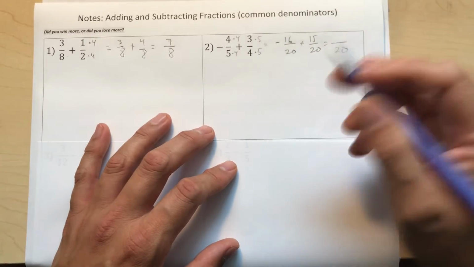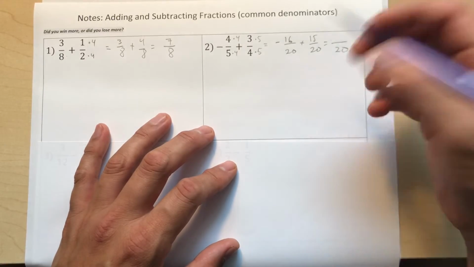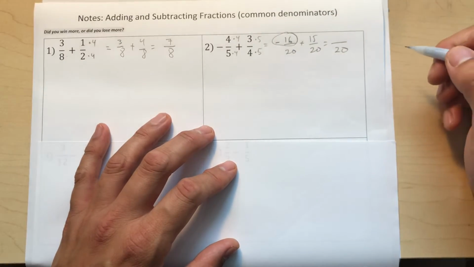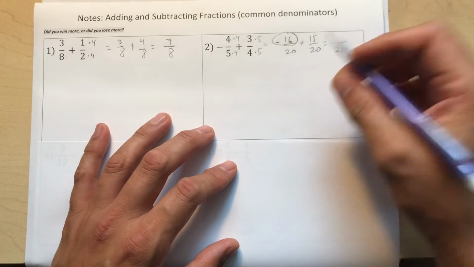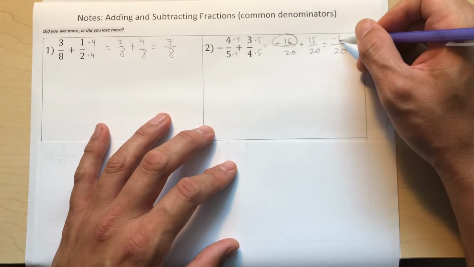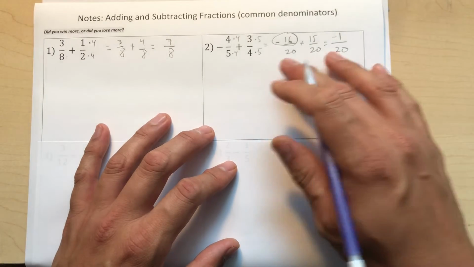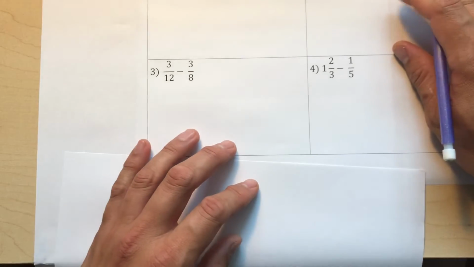Now let's go back and look. It says a negative, so think about winning and losing. And it looks like I lost more than I win. Again, I circle it so it's visually easier to see the negative sign, okay? So I lost more than I win, and I lost 1 more. And that's negative 1. All right, let's go ahead and do number 3.